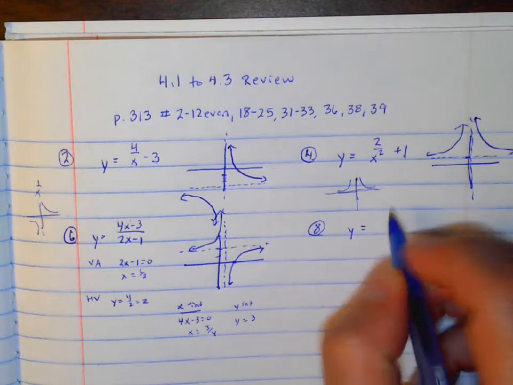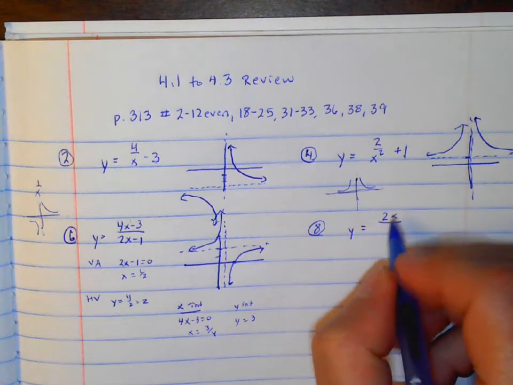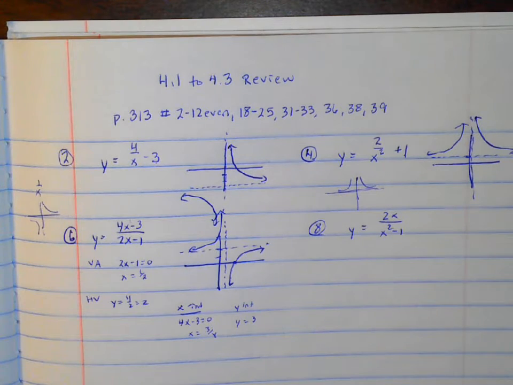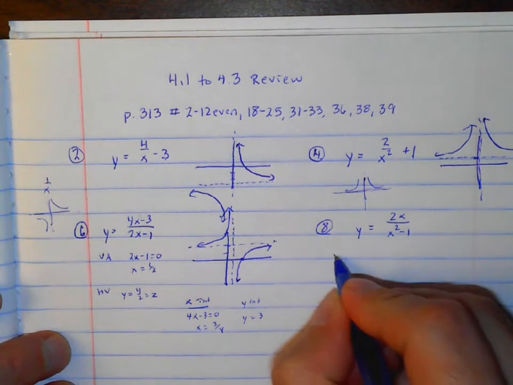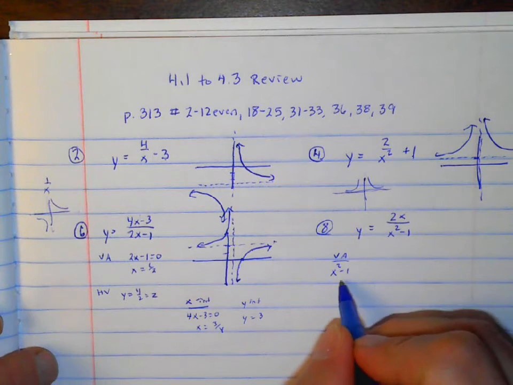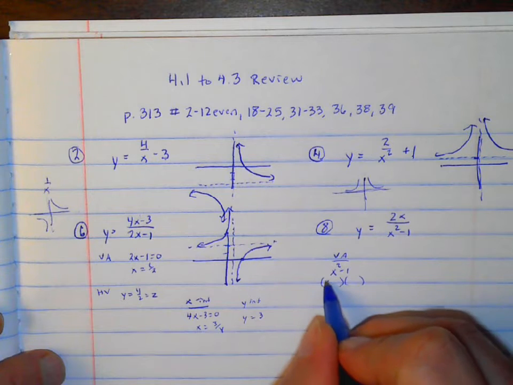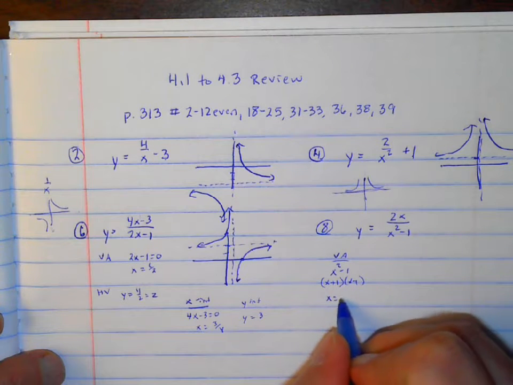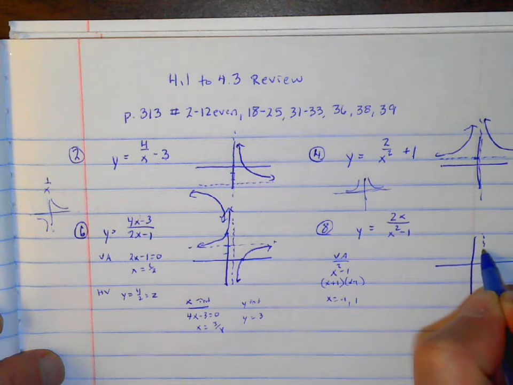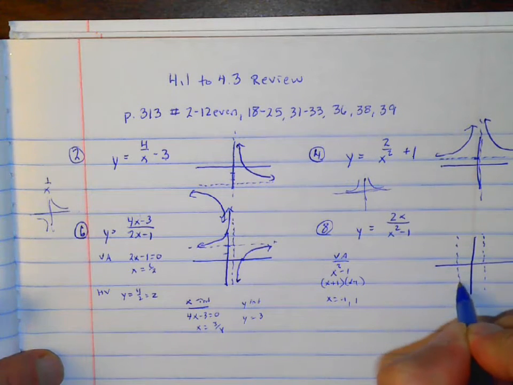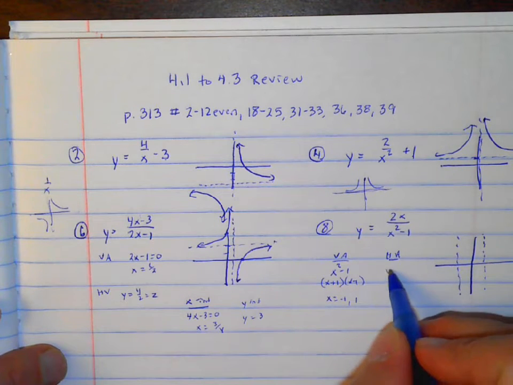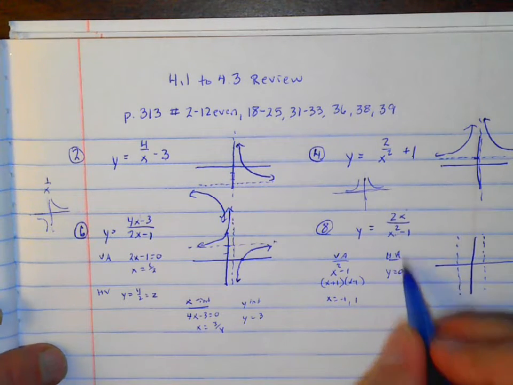is where f of x is equal to 2x over x squared minus 1. Okay, so our vertical asymptote, set the bottom equal to 0, x squared minus 1. You can either add the 1 or if you factor, it's x plus 1, x minus 1. So x equals -1 and 1. So we know we have asymptotes at -1 and 1. Okay, our horizontal asymptote, when it's larger on the bottom, the degree, x to the first, x to the second, is always at y equals 0.